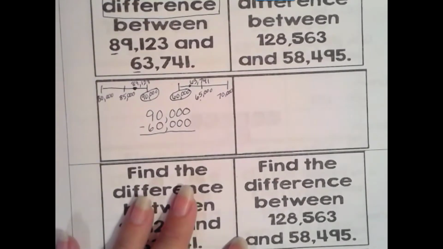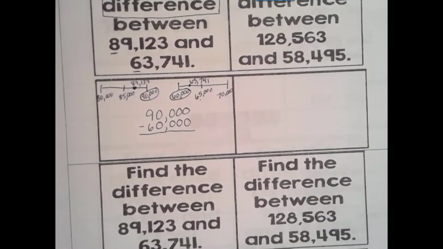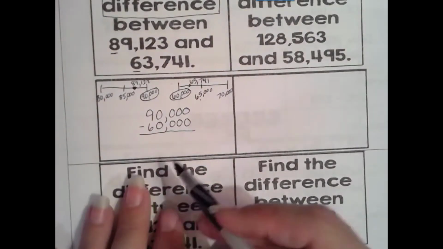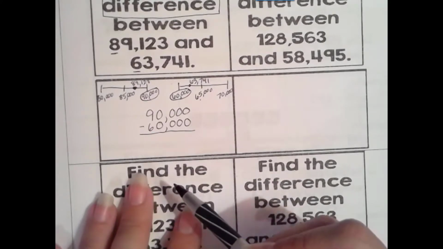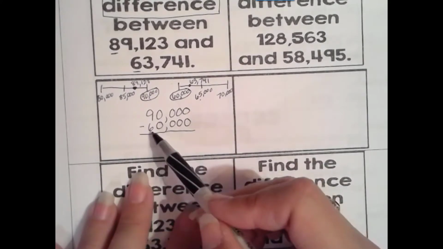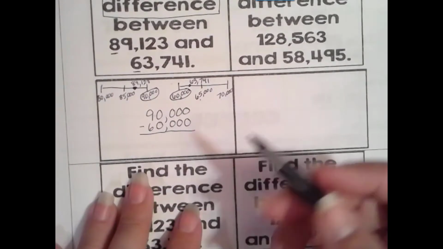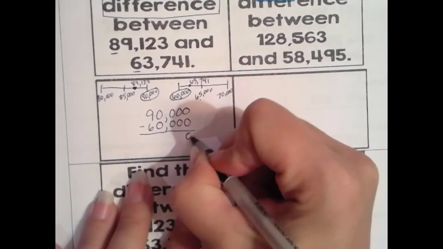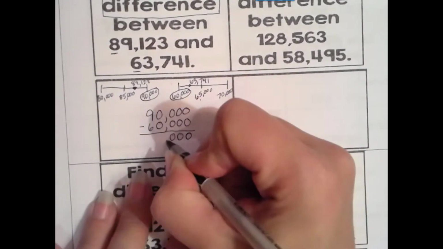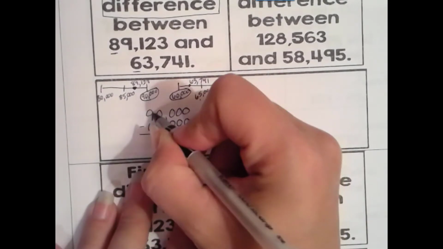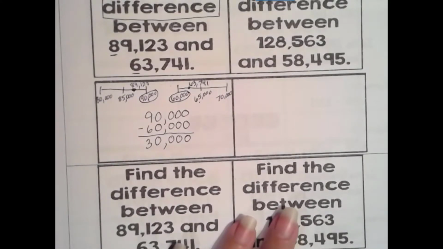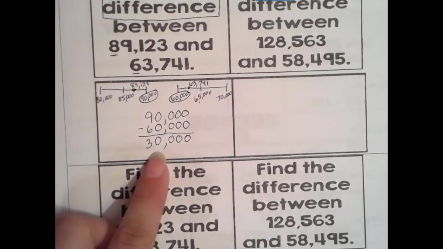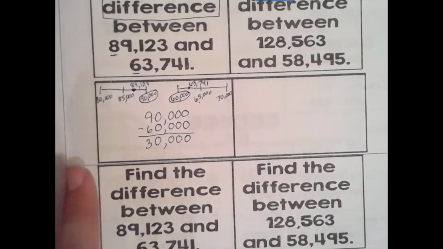Remember, estimation should make nice, easy numbers to do the operation. So normally you wouldn't even need to show your work, but for your notes we need to. You should be able to subtract 60,000 from 90,000 and know that it is 30,000 because we get 0, 0, 0, comma, 0. 9 take away 6 is 3. Okay, so that is our estimate for these two numbers.